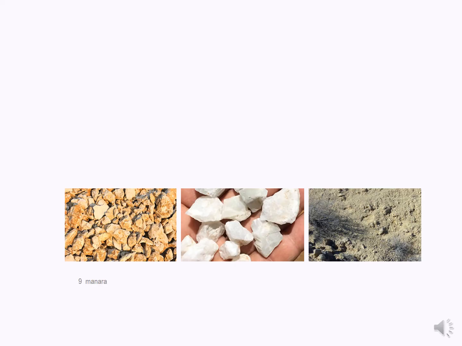The type of rocks changes from one area to another. In this slide, I wanted to show the study of the different types of rocks found in Manara. Manara corresponds to the Albian and Cenomanian stages, so it's composed of marly limestones, calcite, and green marlstone, as shown respectively in the pictures.